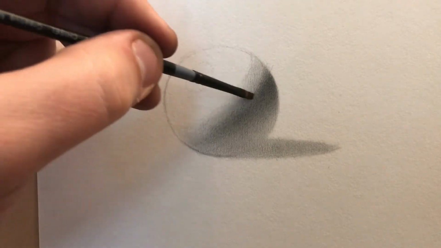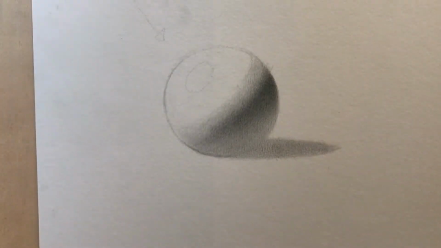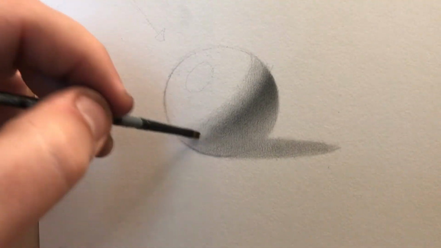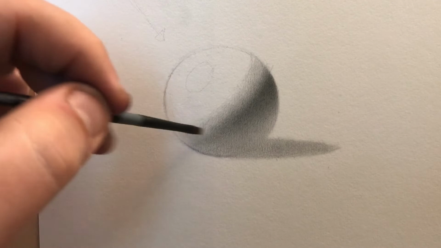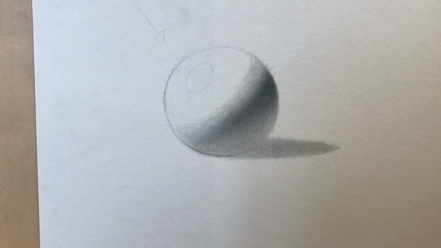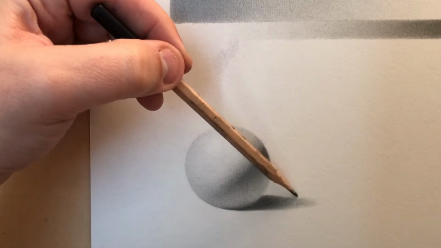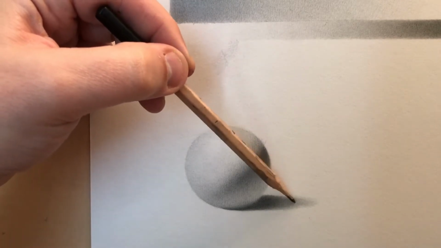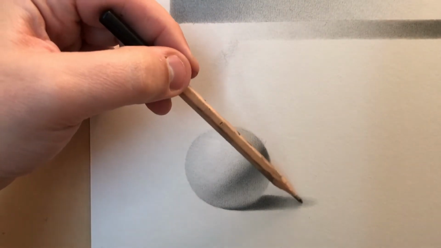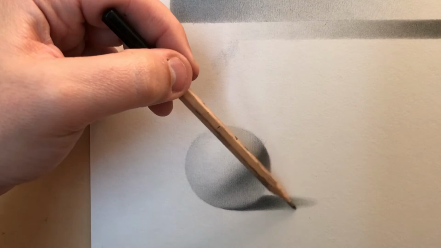We can almost think of drawing as a language, and each skill, whether it be line quality, value transitions, edges, is part of our vocabulary. And when we learn how to effectively use this vocabulary, we can create very convincing illusions of reality, which will resonate with the audience that's viewing our work.